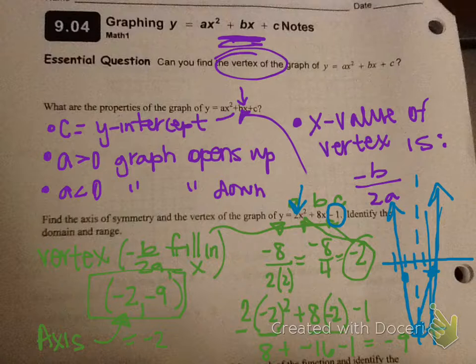So for domain and range, if you can graph your vertex and then your y-intercept, you can flip the y-intercept on the axis of symmetry and get your third point to draw your parabola. You can then identify the domain and the range.